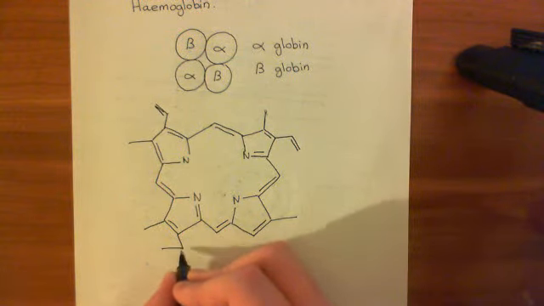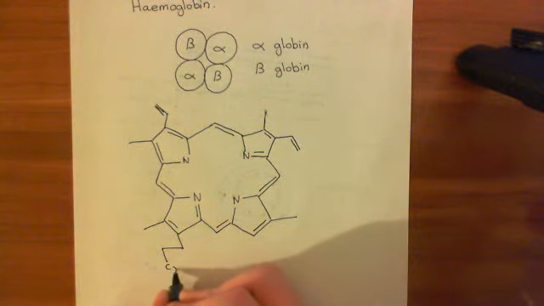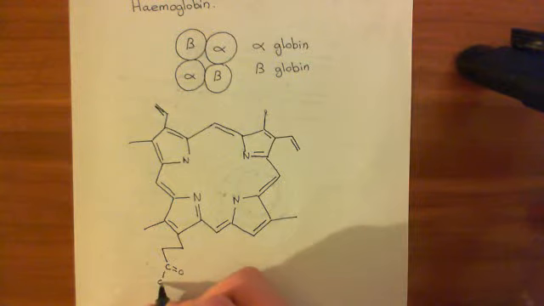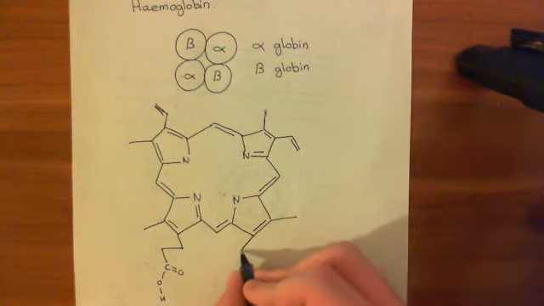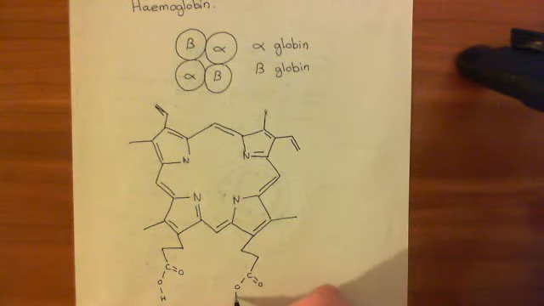So you have a carbon, another carbon, and then a carboxylic acid group, which I'll draw out here. Okay, right on the end. And then again here you have the same thing, a carbon, and a carboxylic acid group here. Okay, now that is the porphyrin ring that we have in heme.